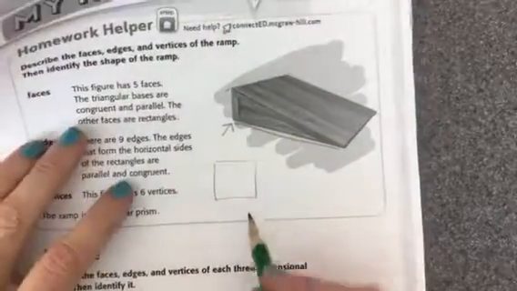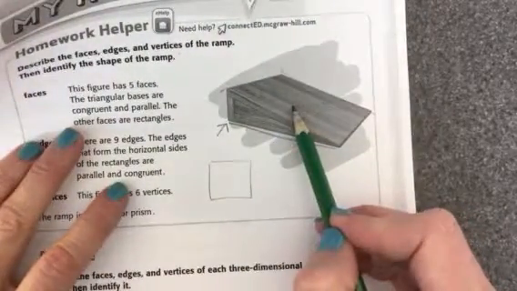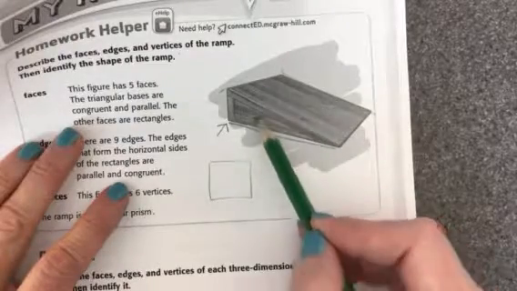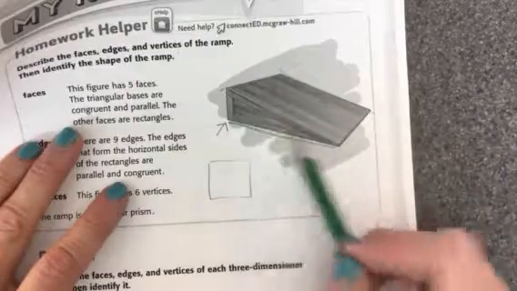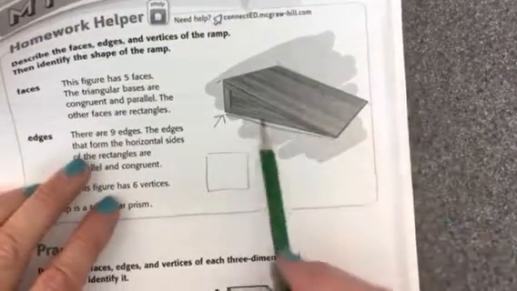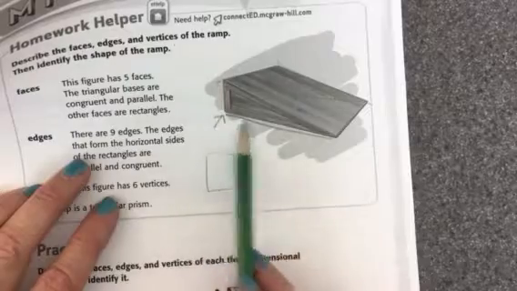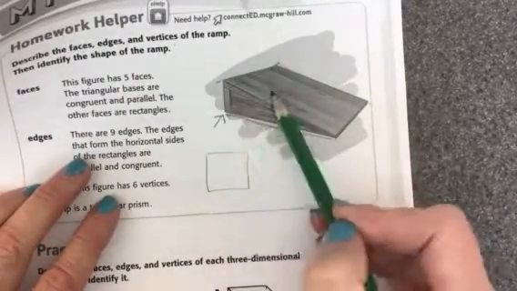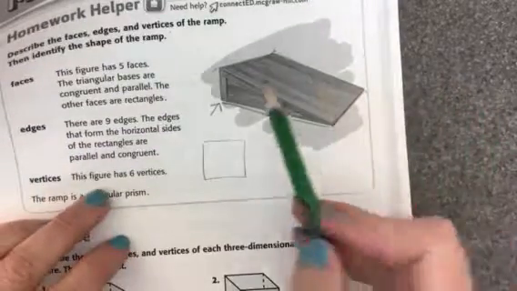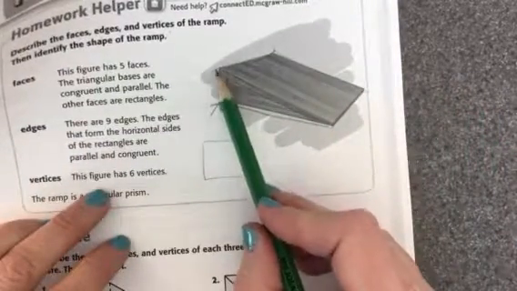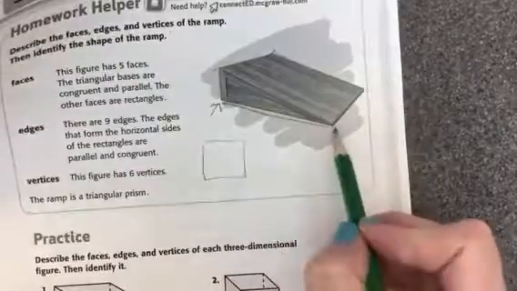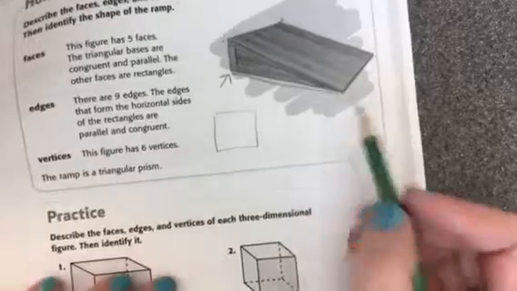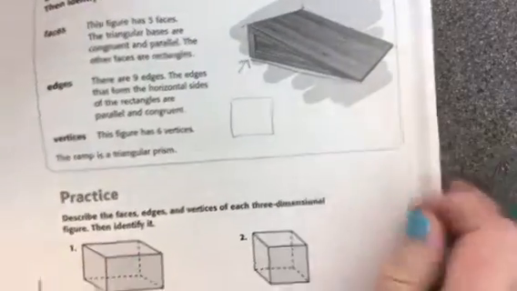Okay, so this figure has 5 faces. There's one on the bottom, and then 3 sides, since there's a triangle here. Okay, the edges, there's 9 edges. We could count 3 on this side, 3 on the other side, and then 1 here, and 1 below on the bottom. And this has 6 vertices. 1, 2 on this end, and 1, 2, 3, 4 on the back end. Okay, and this is a triangular prism.